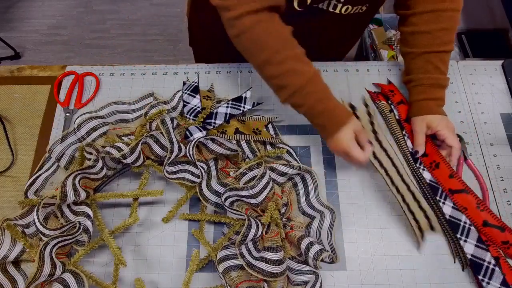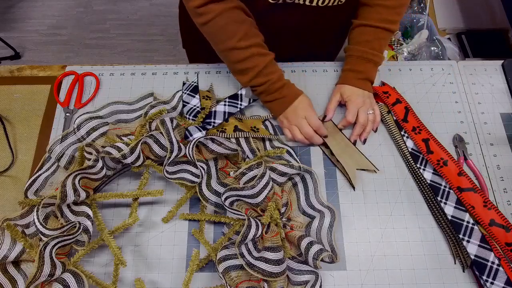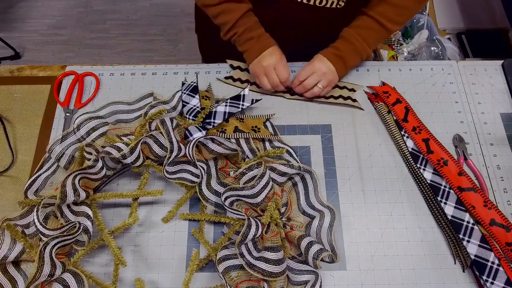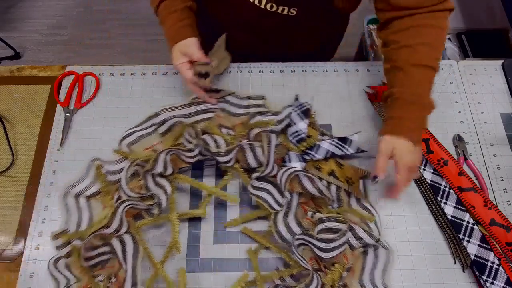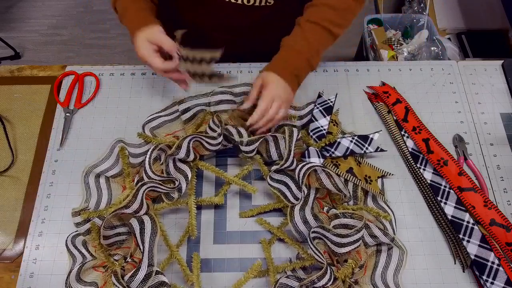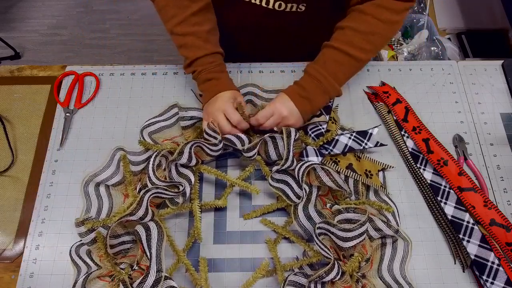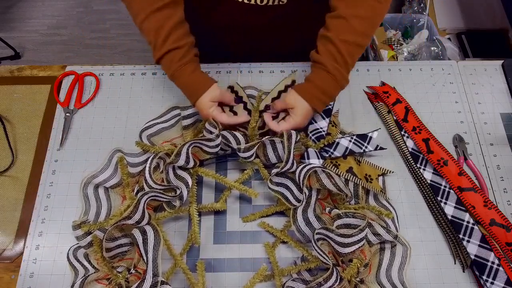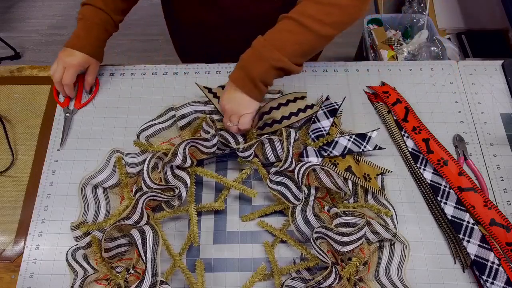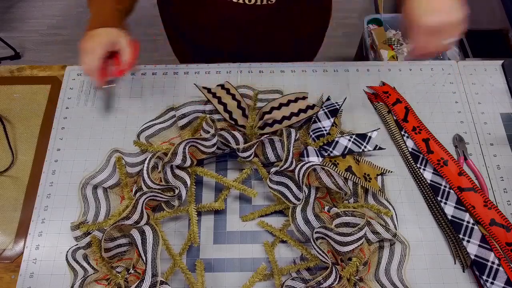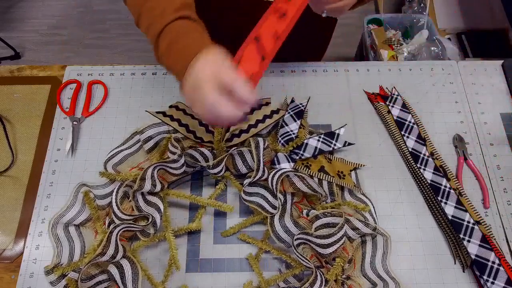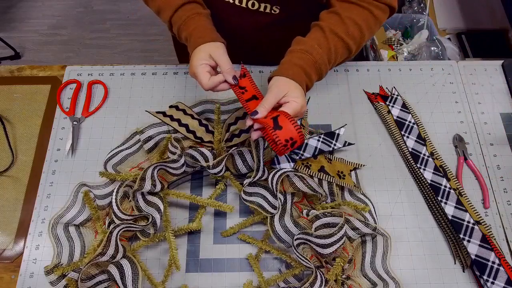The next pairing, same thing, fold your 2.5 inch, gather at the center, go back over here, half twist, fan that to the outside. Again, address any frays that you have as you come upon them.